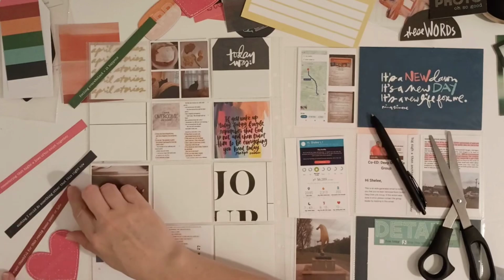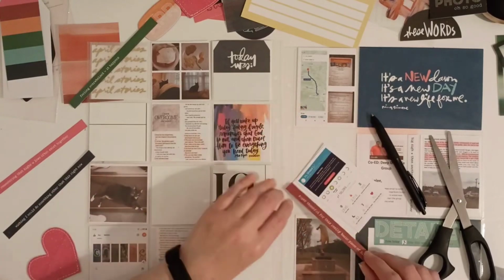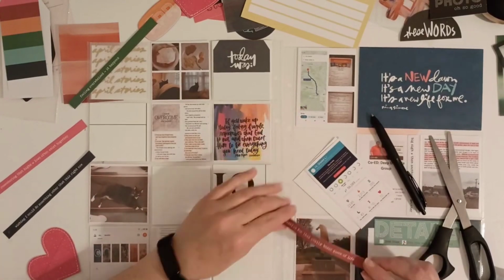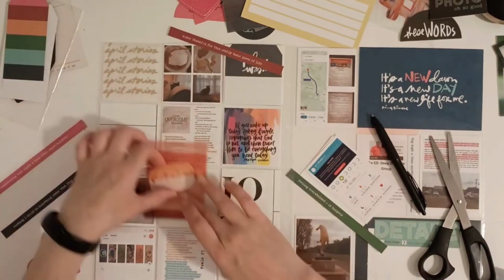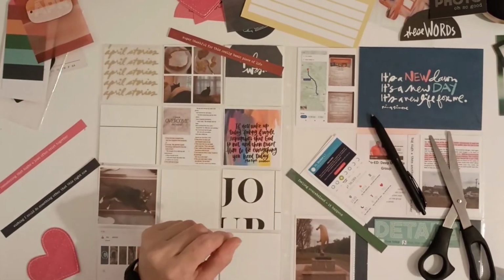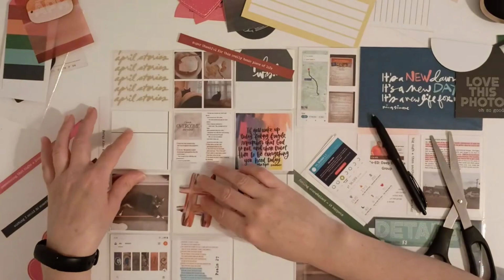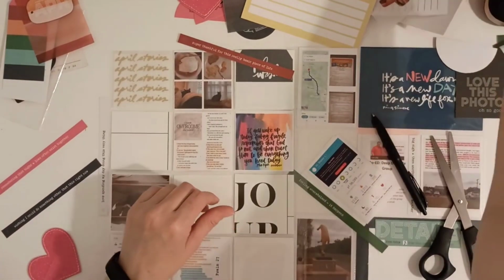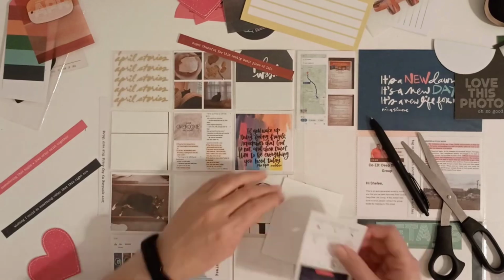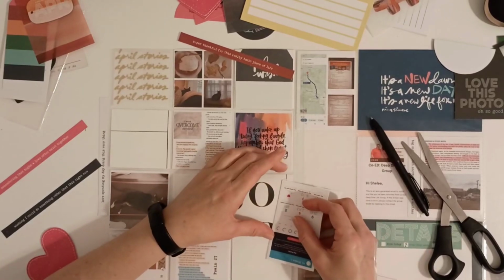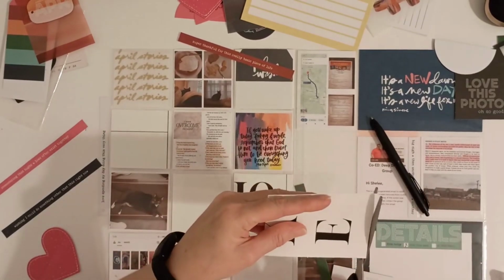And so I end up with that gap along one side every week. I guess I could center it, but I like to use some more pieces of the kit, so I don't center it. And I end up with that gap because it is a screenshot, and it comes out a narrower photo than a standard photo.